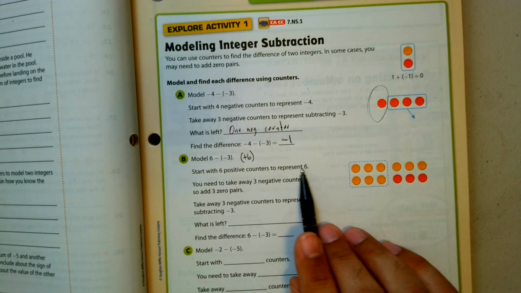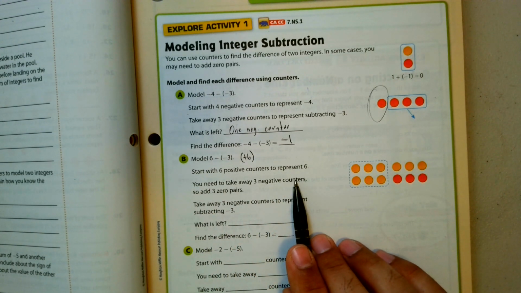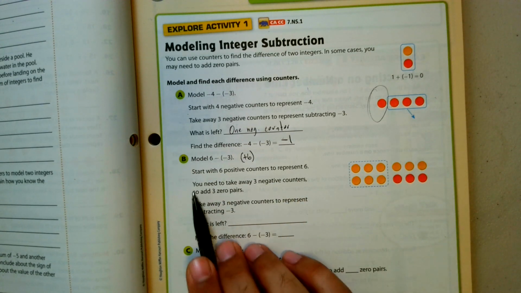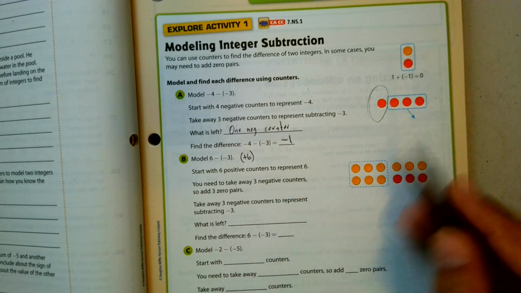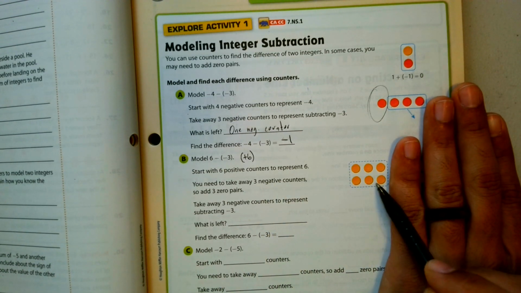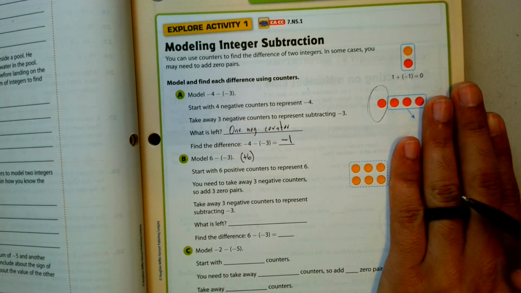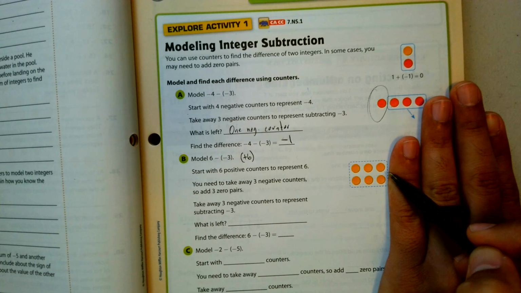So that is our positive 6. So in order to take away 3 negative counters, don't finish that sentence. I want you to stop and realize that you need to take away 3 negative counters, but look, if you're starting with 6 positives, you don't have any negative counters to take away.